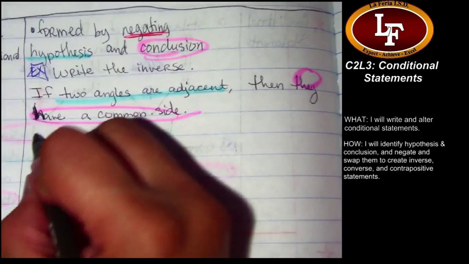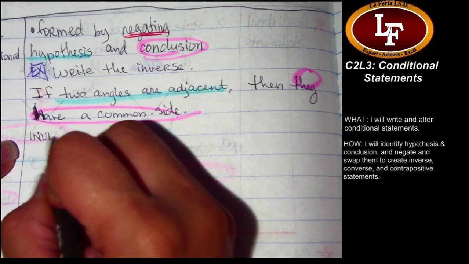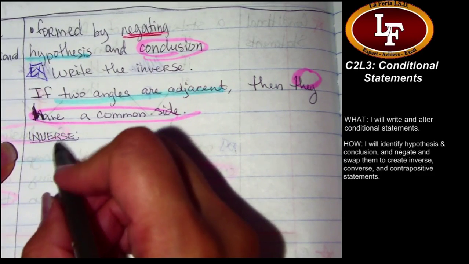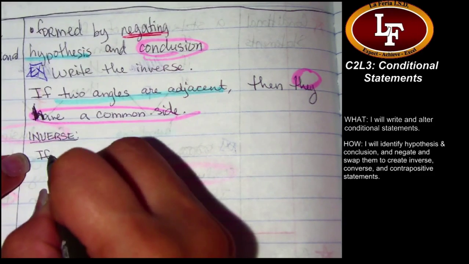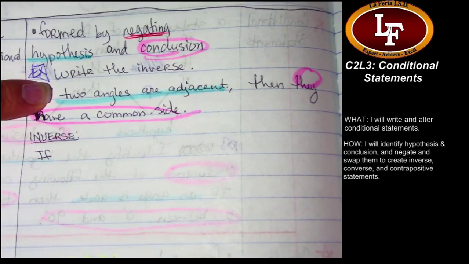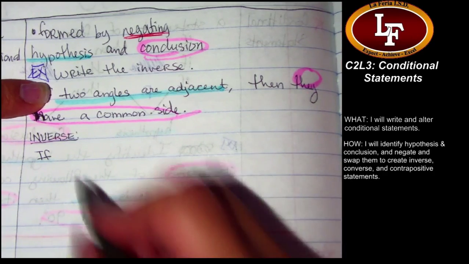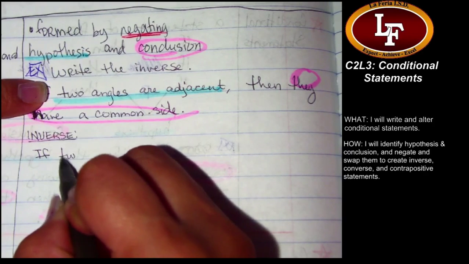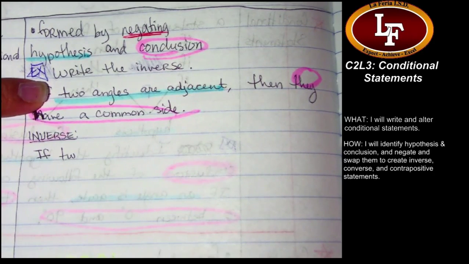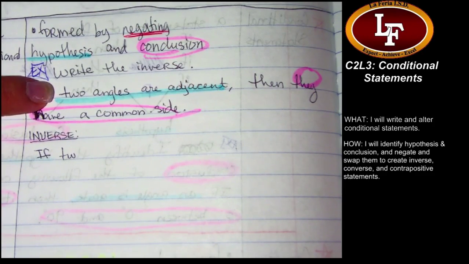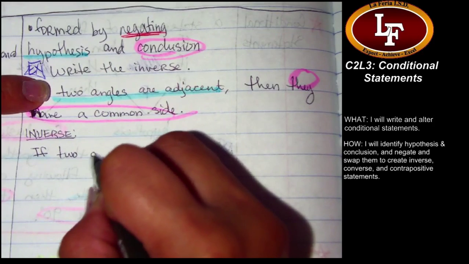Channel your inner mom. If negate, two angles are adjacent. We're not flipping, we're just negating. Okay, if two angles are not adjacent.